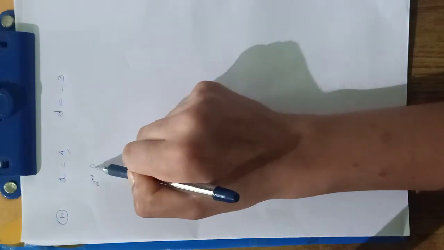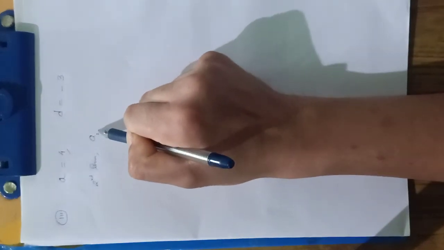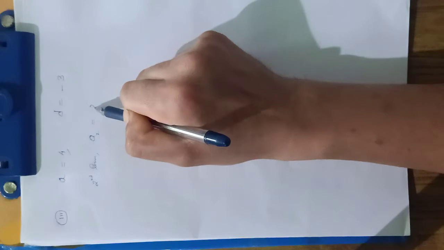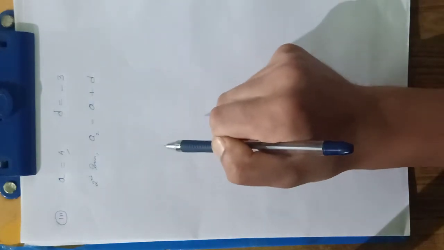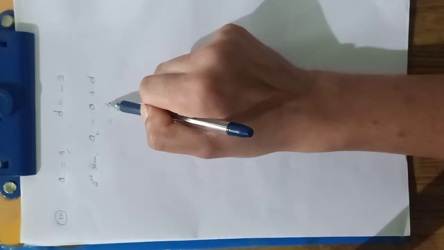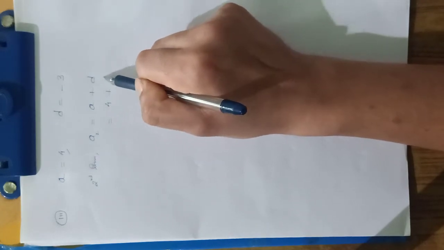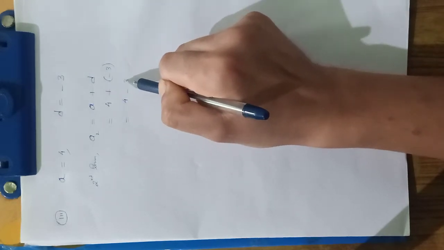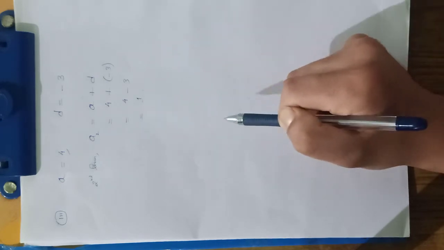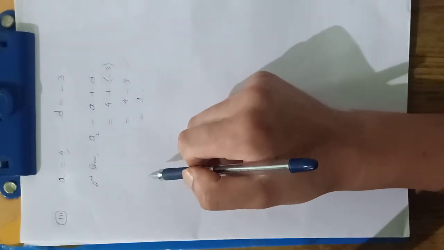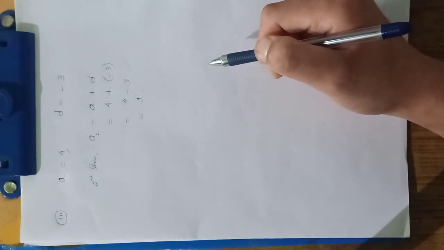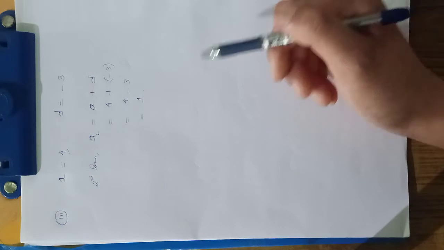So the second term, denoted by A2: in order to find the second term, with its preceding term, the first term, we add the common difference. The first term is given as 4 plus the common difference, which is given to be minus 3. So 4 plus minus 3 gives you 4 minus 3, which gives you 1. Now, an arithmetic progression can be in increasing order or it can be in decreasing order. In this case, we get it in decreasing order.